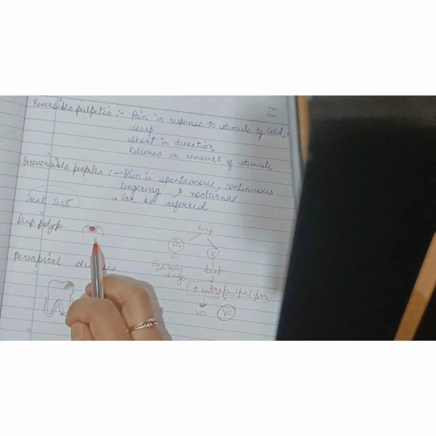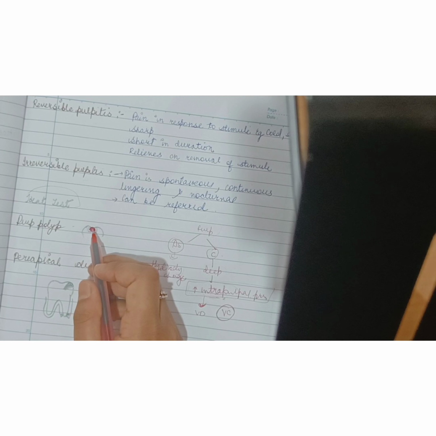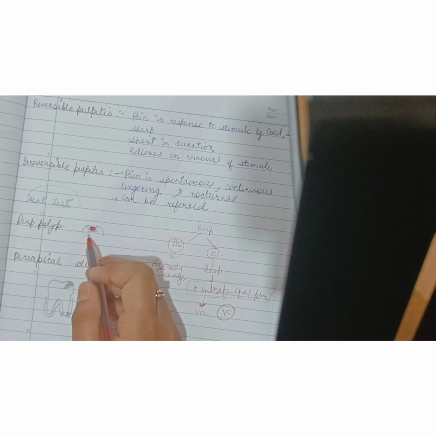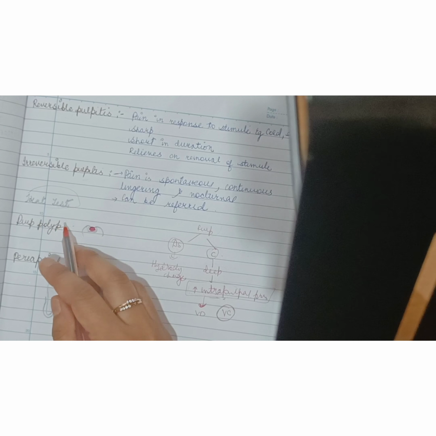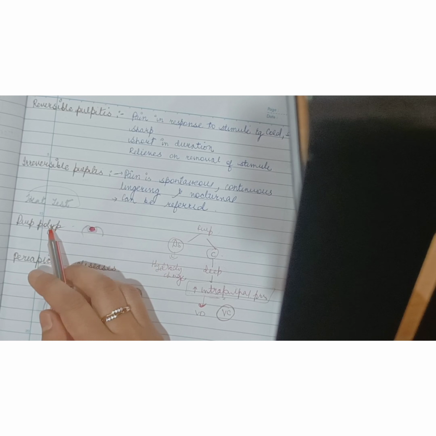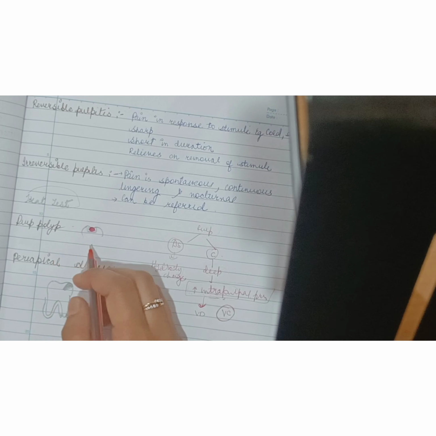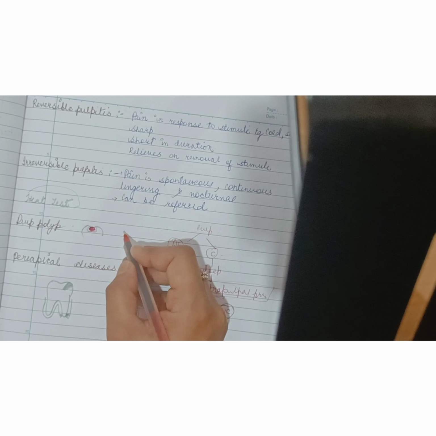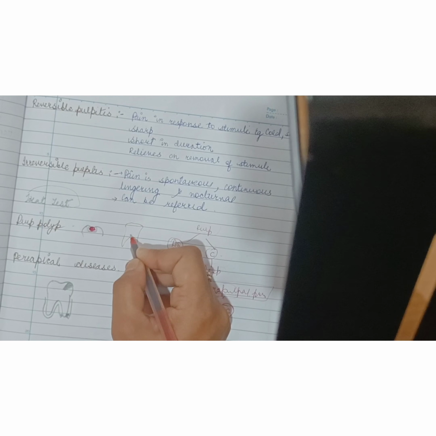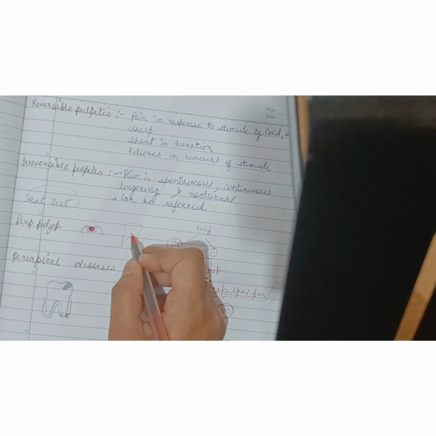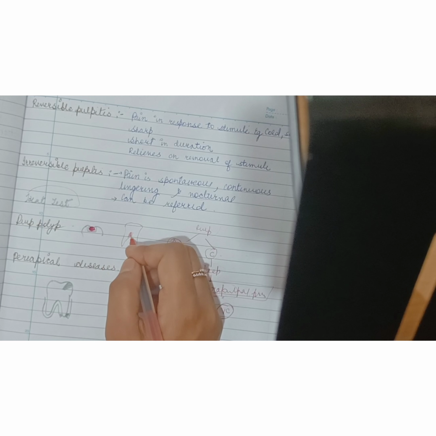Then comes the pulp polyp. It can be seen as a pinkish red globule protruding from the pulp chamber and filling into the cavity. It is seen in young and resistant pulps. So, what is the treatment of pulp polyp? If the tooth can be restored, that is, if there is no furcation involvement, the pulp polyp is there but furcation is intact, then RCT can be done. But if it is involving the furcation also, then we have to go for extraction.